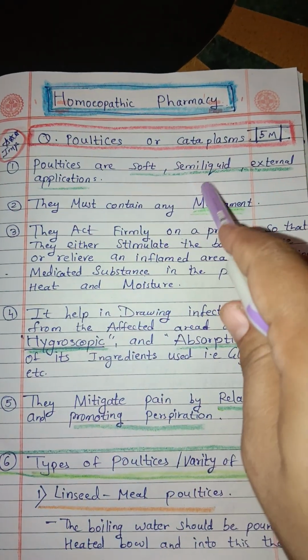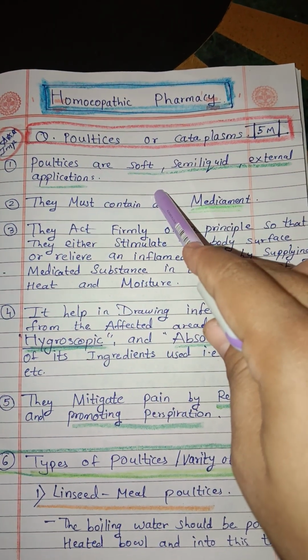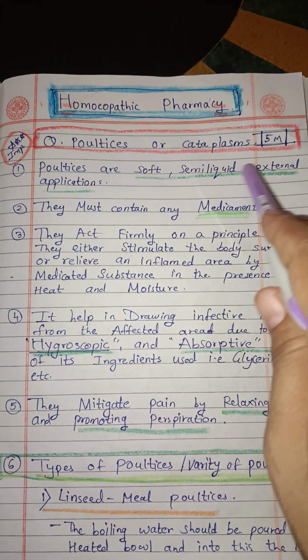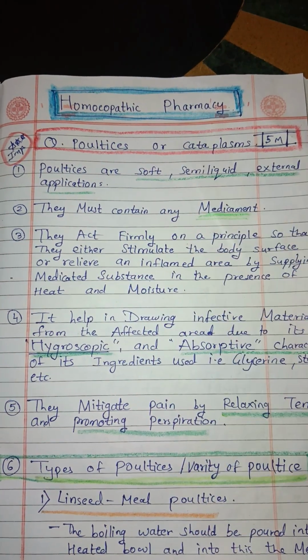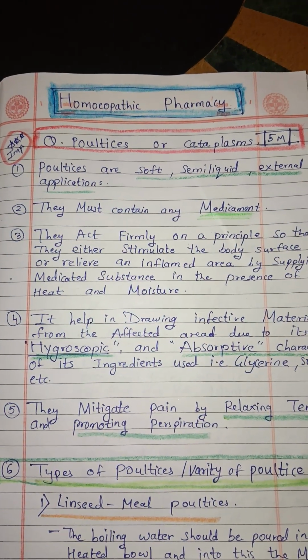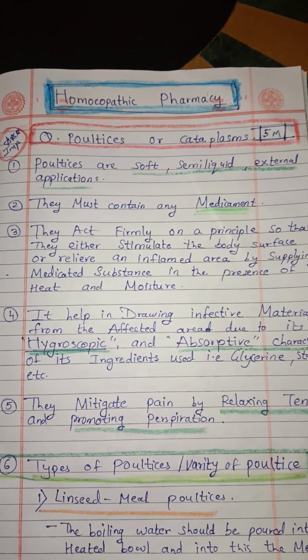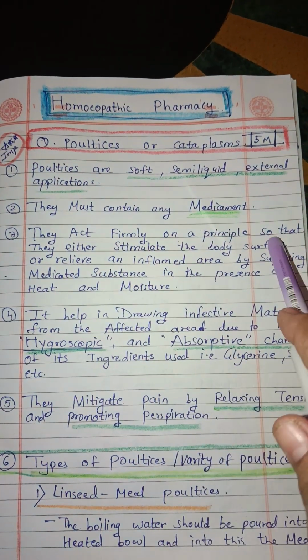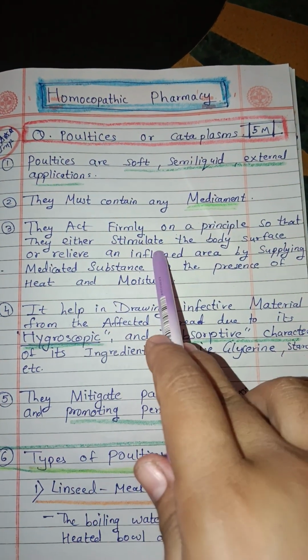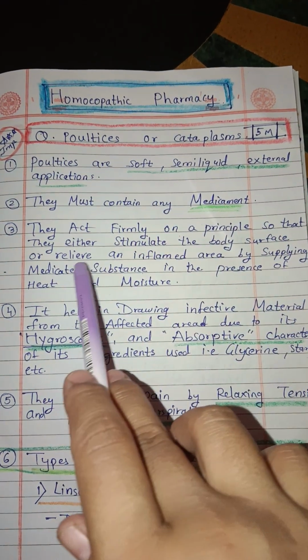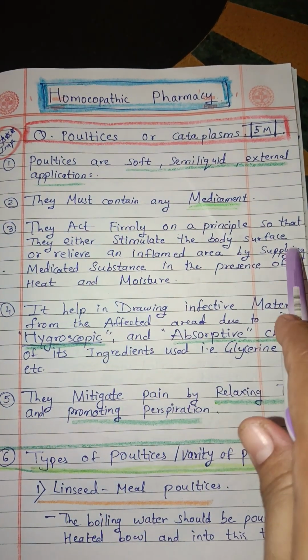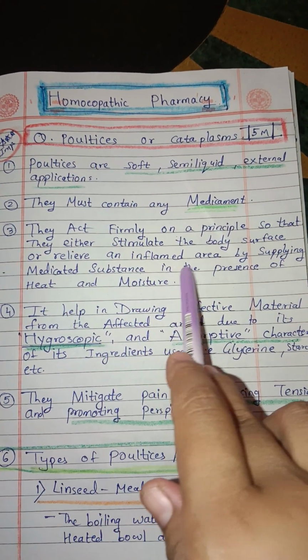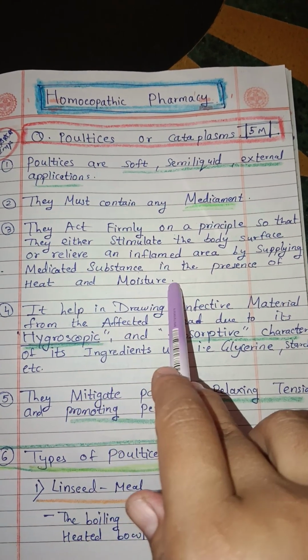Poultices are soft semi-liquid external applications. So the first point: it is an external application. It is not taken inside the body internally. They must contain medicament. They act firmly on principle so that they either stimulate the body surface or relieve an inflamed area by supplying medicated substance in the presence of heat and moisture.